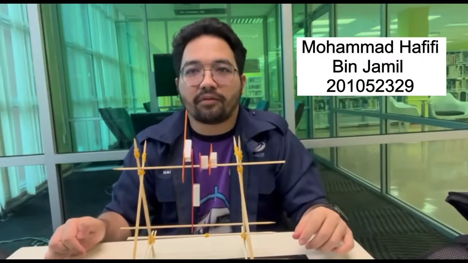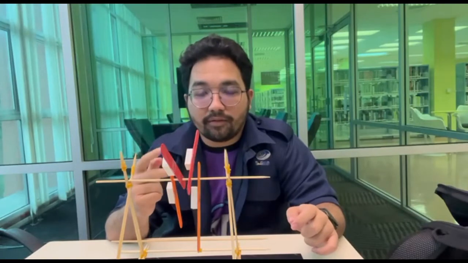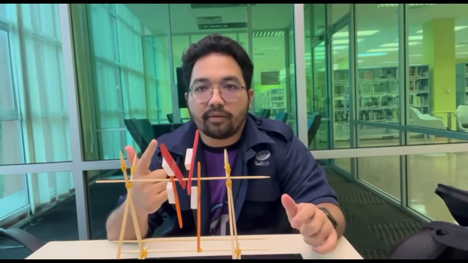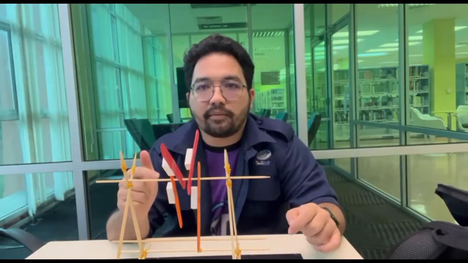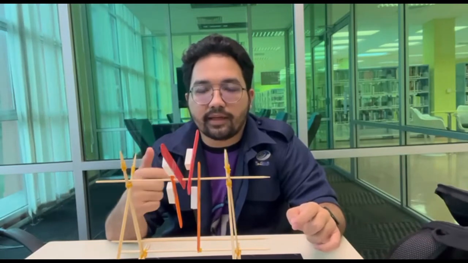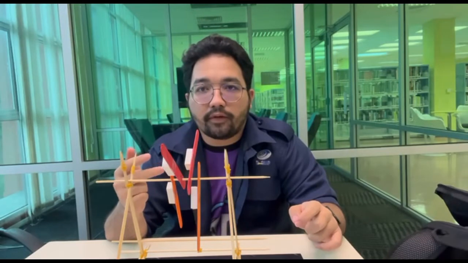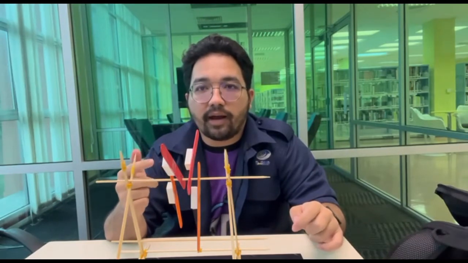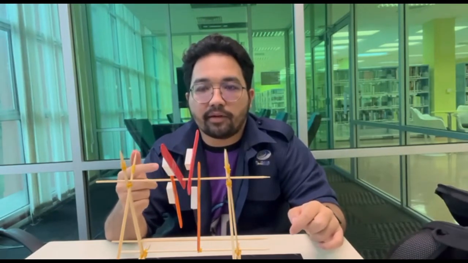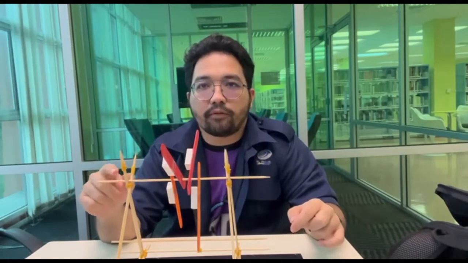Hello, my name is Muhammad Arifi. There are two types of balancing. First, static balancing, and second, dynamic balancing. The purpose of the experiment is to demonstrate static balancing and dynamic balancing. The objective of this experiment is to apply static balancing and dynamic balancing to this shaft to minimize its vibration.